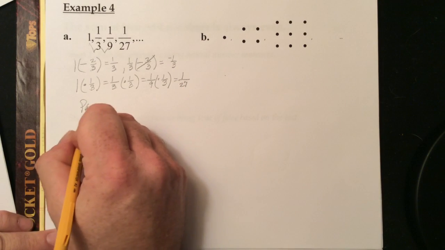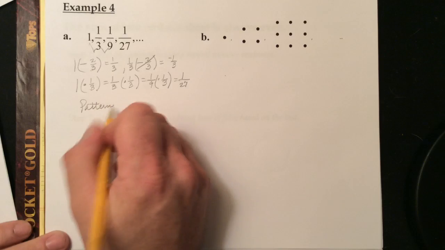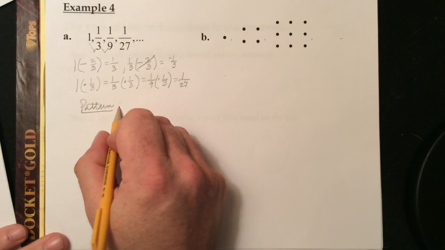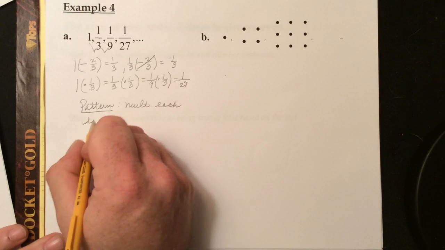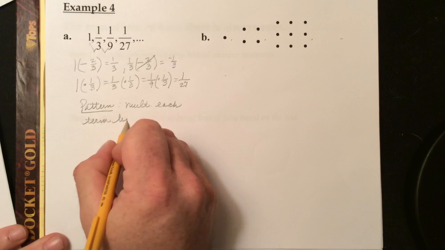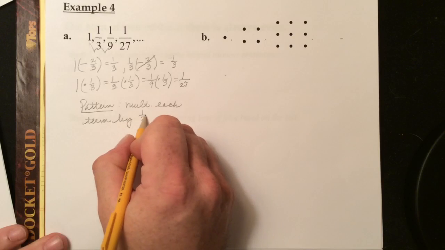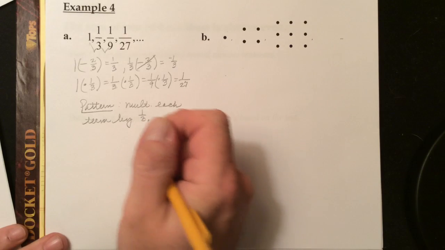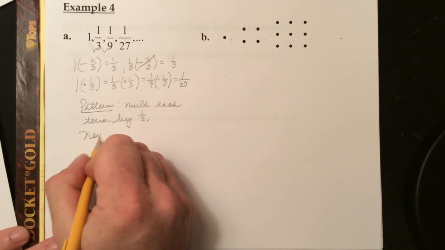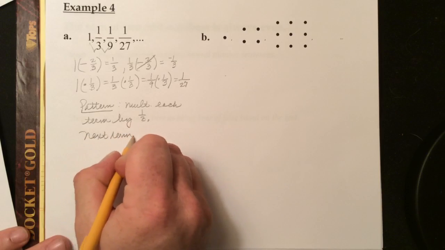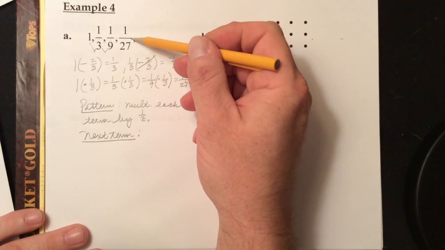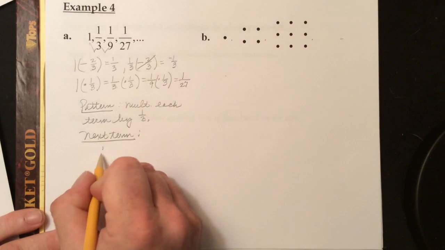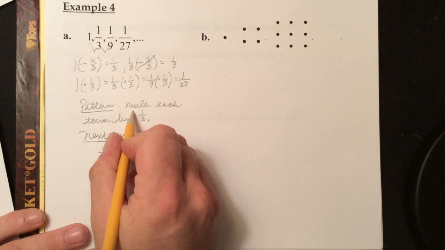So the pattern is multiply each term by 1/3. The next term, we take the previous term, which is now 1/27, and we use the pattern.